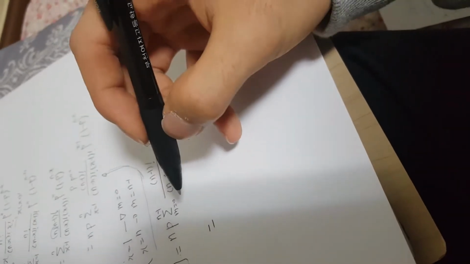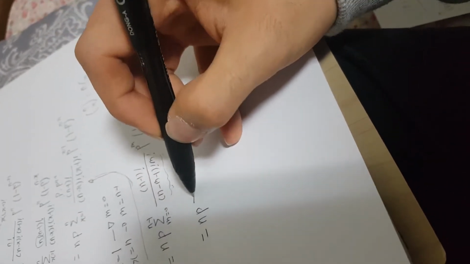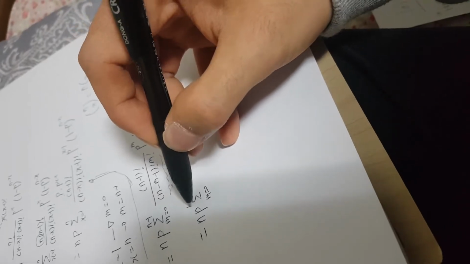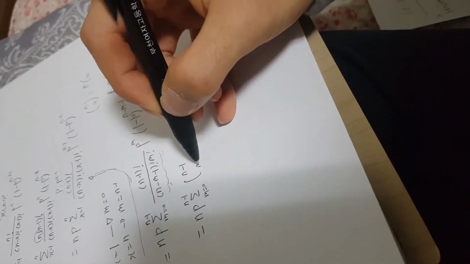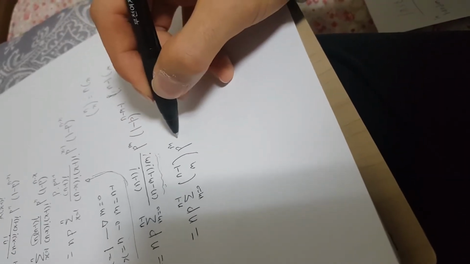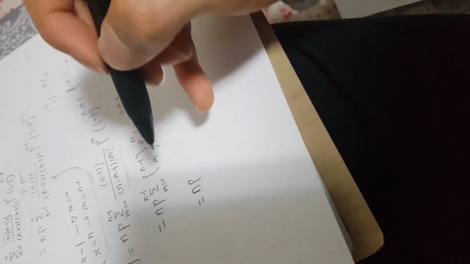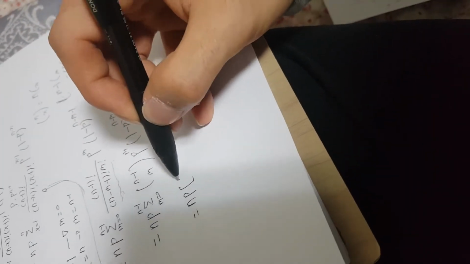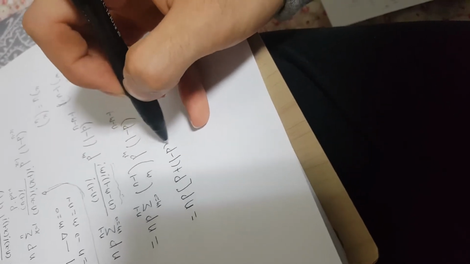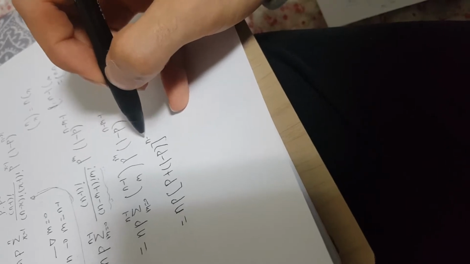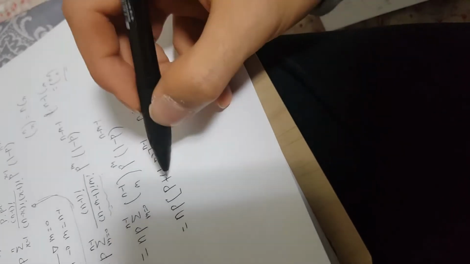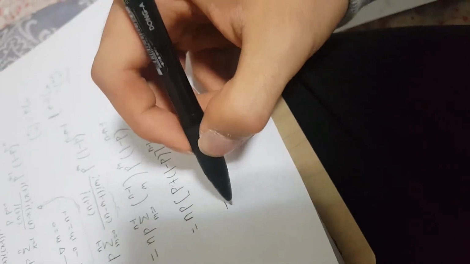So np times sigma m equals 0 to n minus 1 of n minus 1 C m p^m (1 minus p)^(n minus m minus 1). This sum equals 1, so E of Xn equals np.